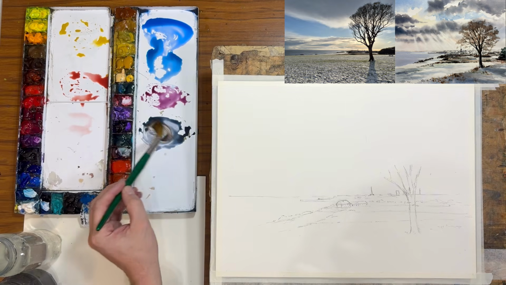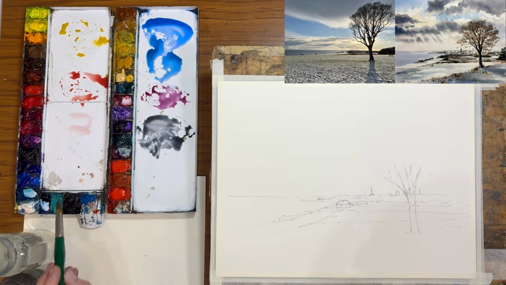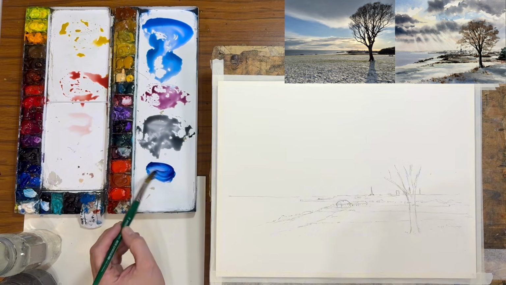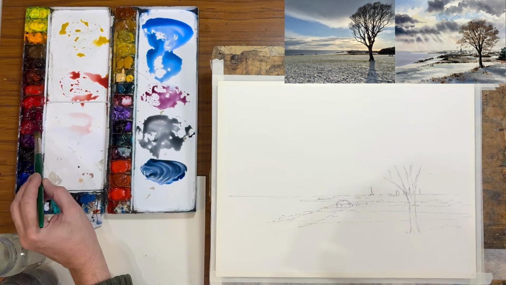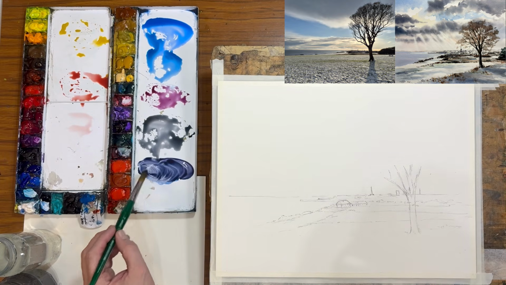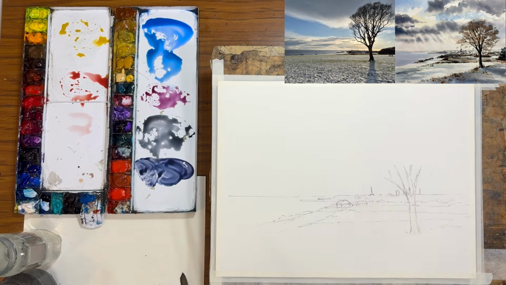And then I want to make a couple of greys. Now the greys are going to be important because they're going to provide that shadow. So I want a lighter grey and a darker grey. The lighter grey is going to be ultramarine blue and burnt umber, and the darker grey is going to be what I call a three-dimensional three-tone grey, which is going to be ultramarine blue, burnt umber and a little bit of alizarin crimson.